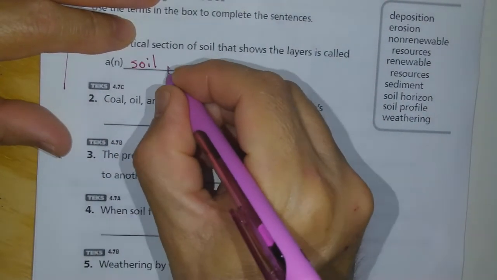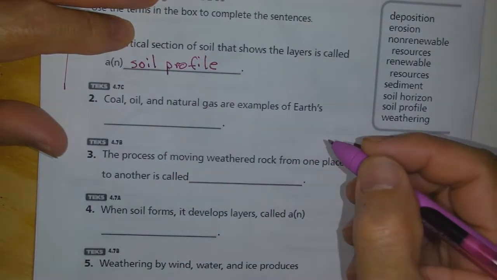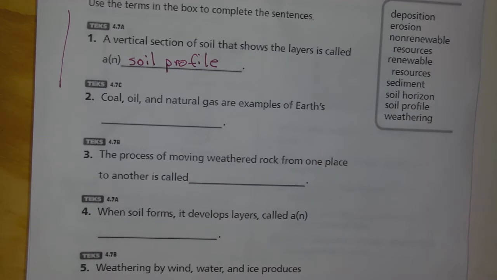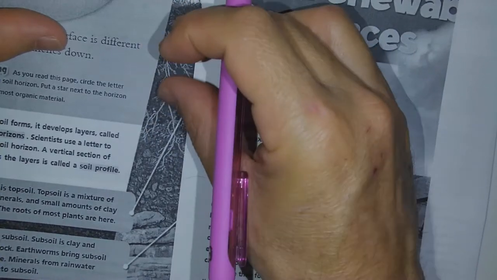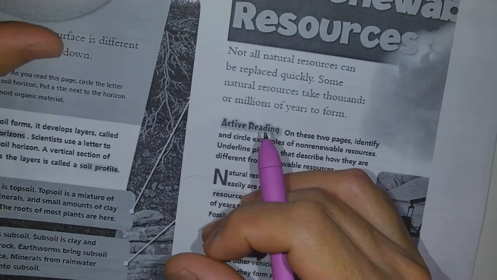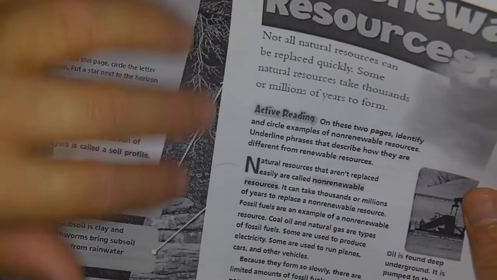Soil profile. So you can tell how the soil is. Sometimes the topsoil is very thin or very deep, so you can have many different profiles of soil.